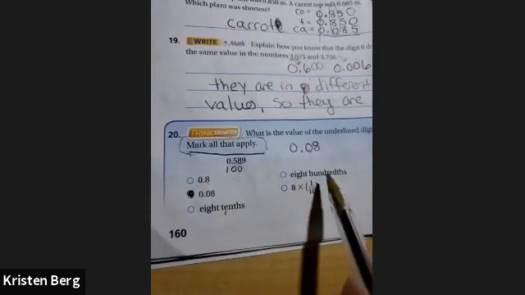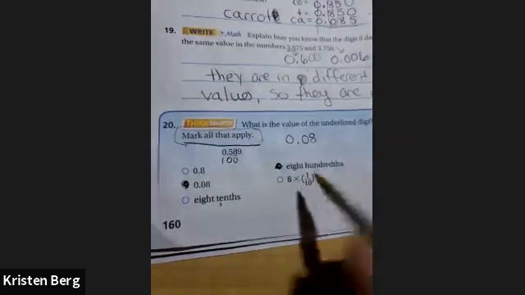But these two are the same because they're both saying 8 in the hundredths. This one is saying 8 tenths, which is not true. This one is saying 8 in the hundredths, which is true. And then this one is saying that the 8 is in the tenths place, which it is not. It is in the hundredths place. So therefore, the only two correct answers would be these two.